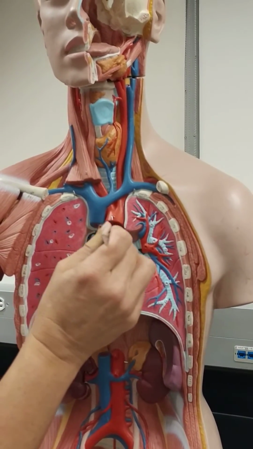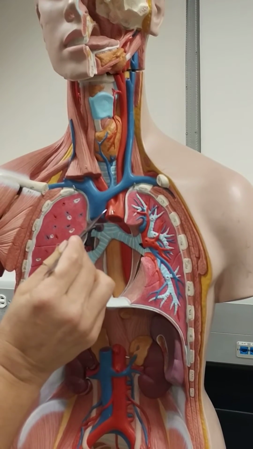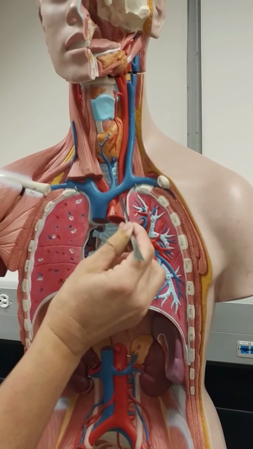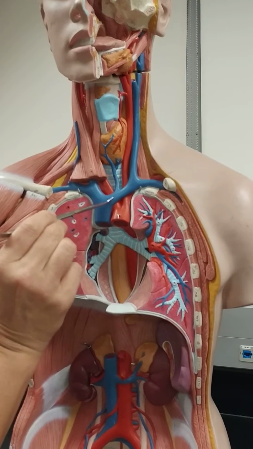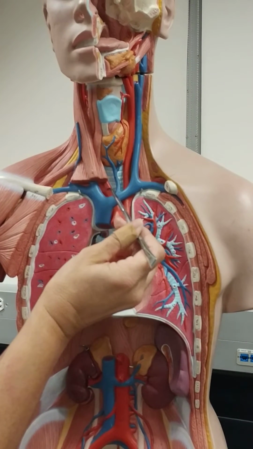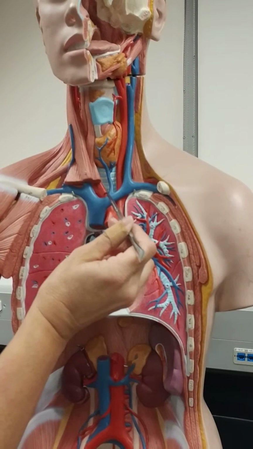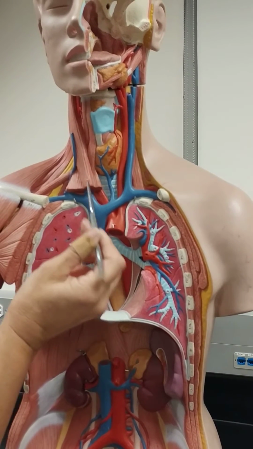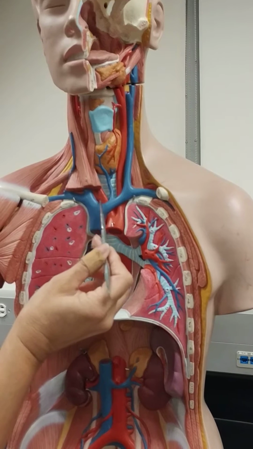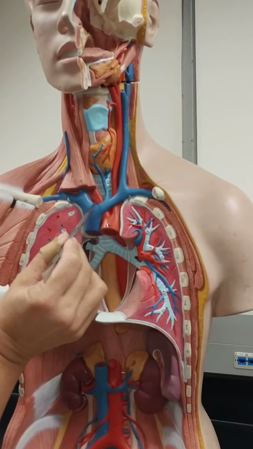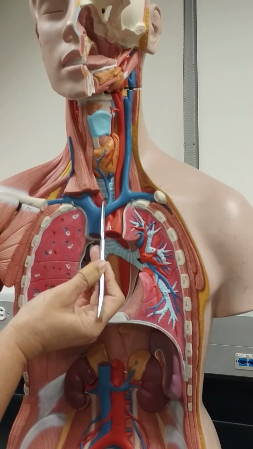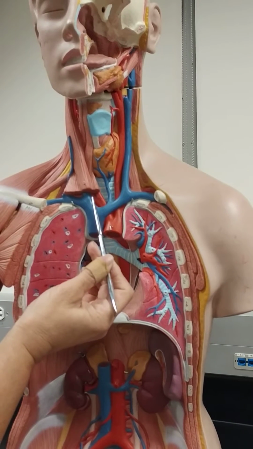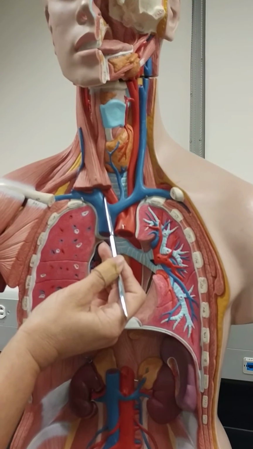This is where the aortic arch would be. At the top of the aorta, there are 3 branches. The first branch, from here to here, is the brachiocephalic trunk. It's covered by this model, the muscle, the sternocleidomastoid, but we have the splitting of the brachiocephalic trunk to the right common carotid artery and the right subclavian artery.